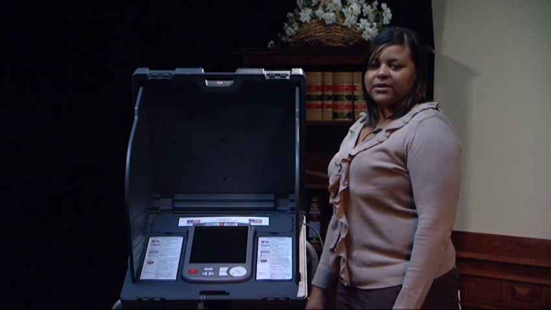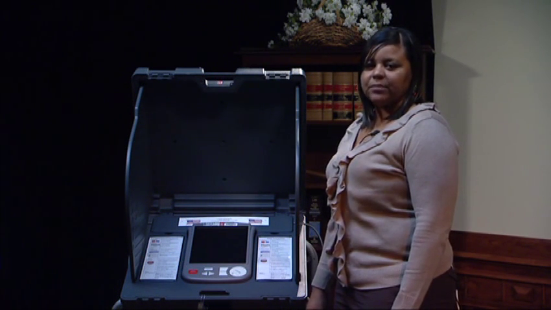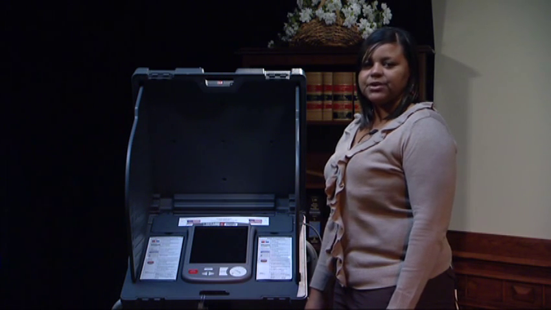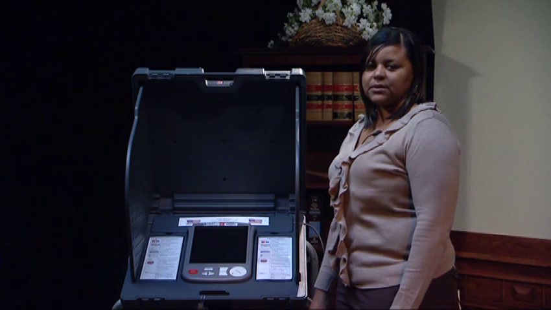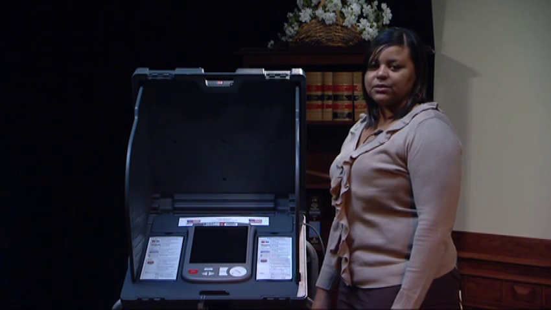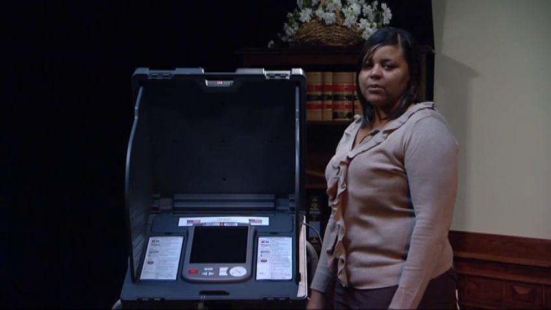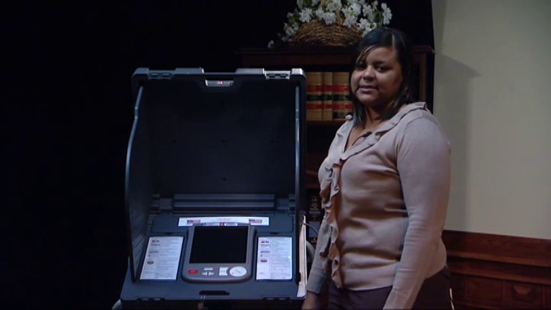For the DRE voting system, the process of opening the polling place would be about the same, but it would include a few necessary procedures to prepare the machine to receive votes. The authority holding the election would give us instructions on how to do that. Basically, it involves powering the machines up and running a tape to ensure that there are no votes already in the machine before voting begins.